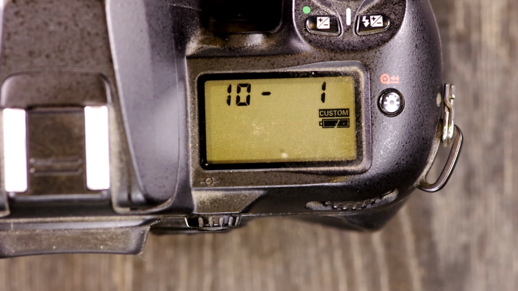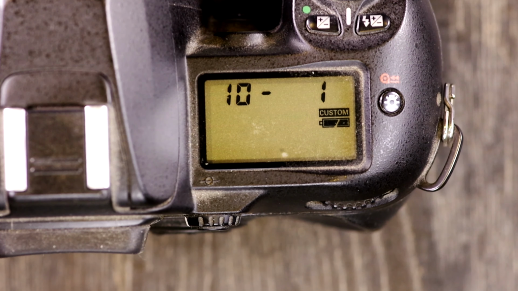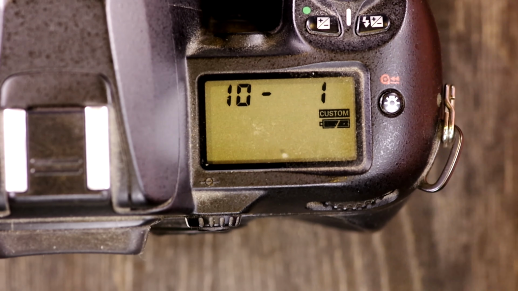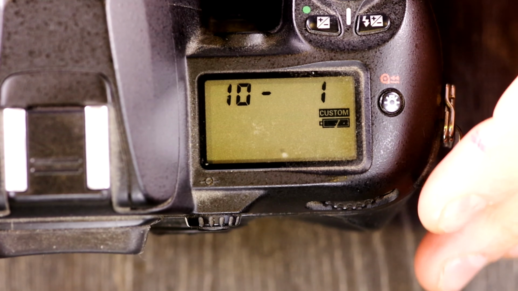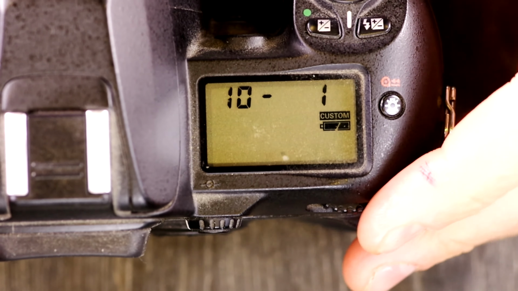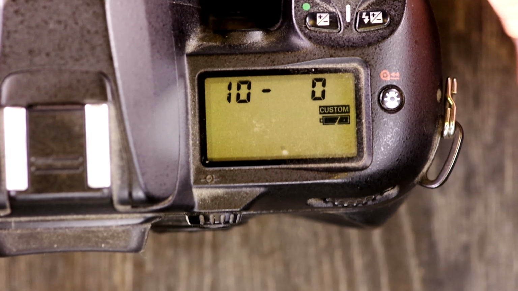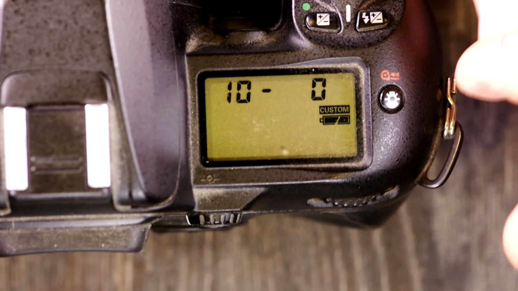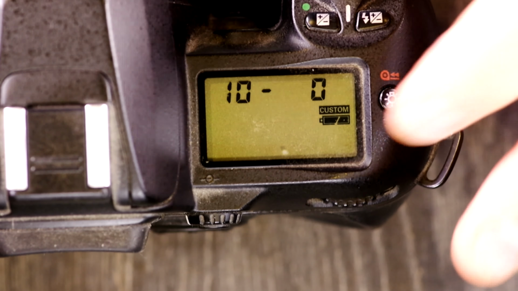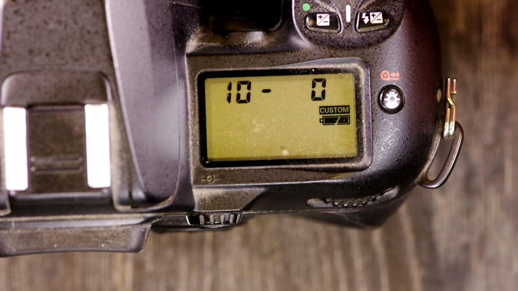So basically, in single servo, in my mind, it makes a little bit more sense to have it enabled, and in continuous servo, it makes a little bit more sense to have it disabled, but 100% a matter of personal preference and shooting style based on what you want and need.